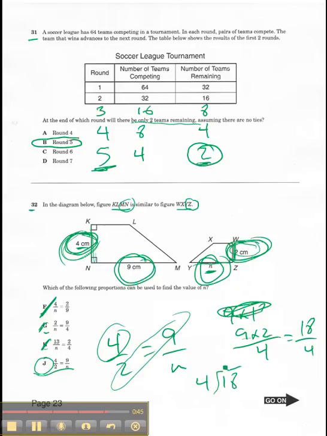How many 4s are in 18? 4. 4 times 4 is 16. Remainder is 2. And so I'm going to add a decimal and a 0. Line up a decimal in my answer. How many 4s are in 20? 5. 5 times 4 is 20. So n equals 4.5.